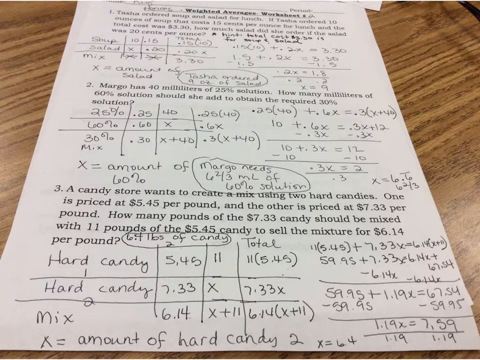So number 1, the 3 things I put in my chart were soup and salad, and then of course the cost was the mix of those 2. The soup, we had 10 ounces and it was 15 cents an ounce. The salad was 20 cents an ounce. That's what we're trying to find out, how much salad did Tasha buy. The mix, we don't have to put anything in for the amount or the cost per ounce. All we have to worry about is the total cost of soup and salad together is $3.30.